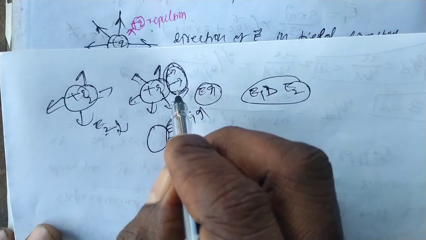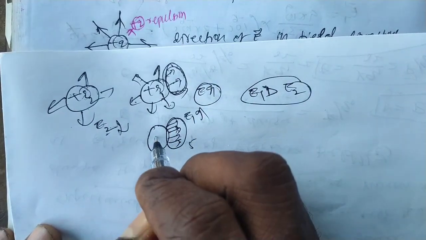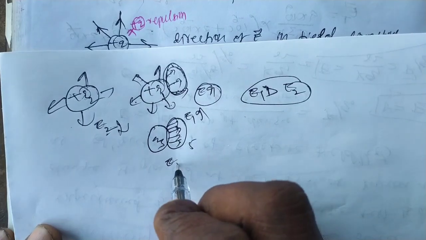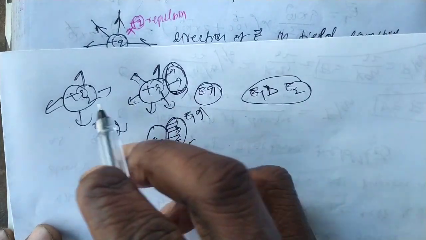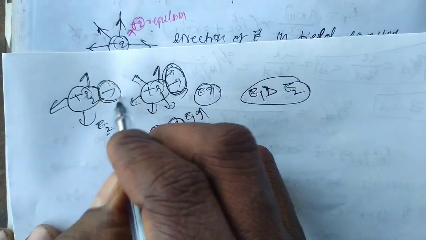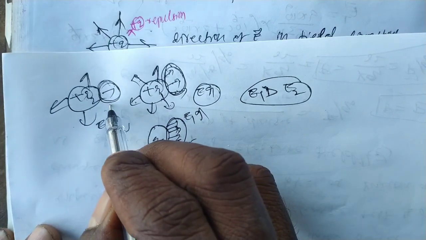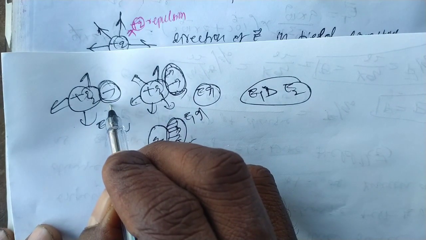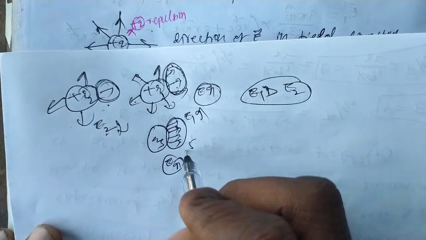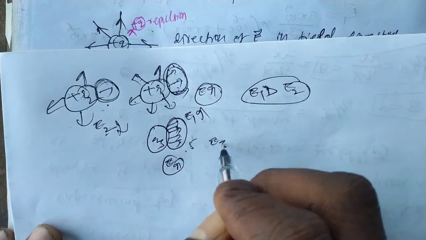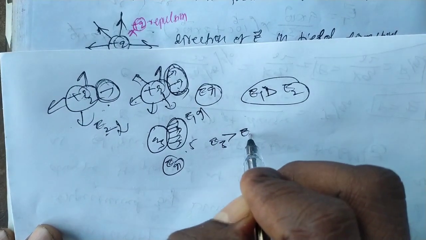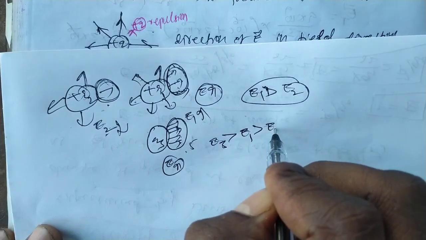5 lines here, 3 lines there. That means this is Q3, that is E3. According to density, at the same area we get only a single electric field line. Here 3 lines, here 5 lines. That means E3 is greater than E1, which is greater than E2.